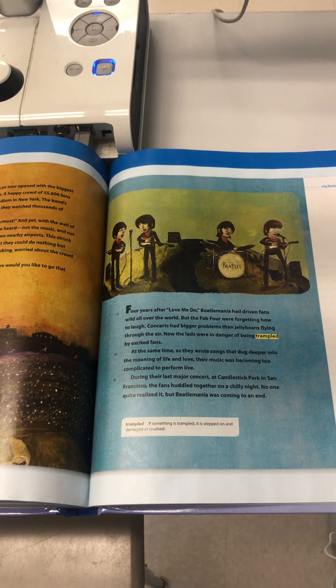It says the Beatles' 1965 American tour opened with the biggest live concert in history so far. A happy crowd of 55,600 fans welcomed them to Shea Stadium in New York. We're on page 336. The band's helicopter landed nearby as they watched thousands of flash bulbs light up the sky.